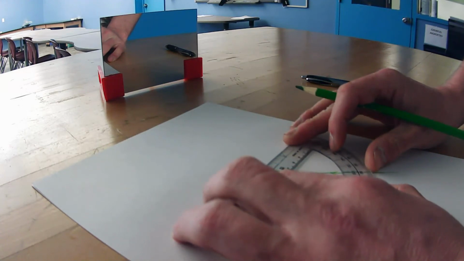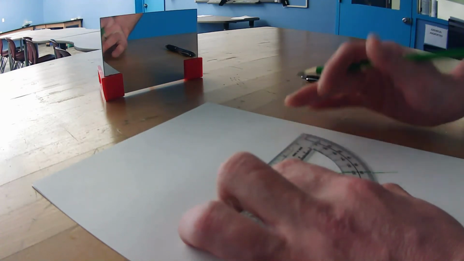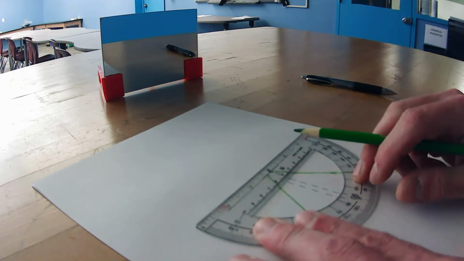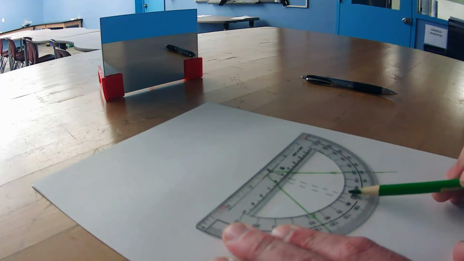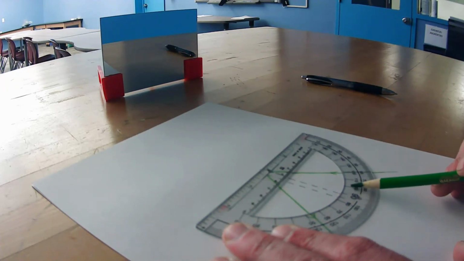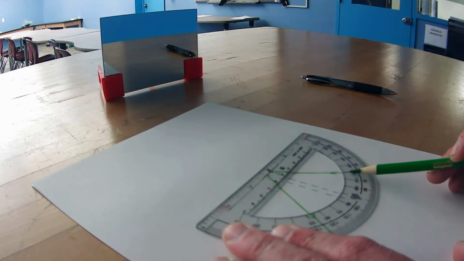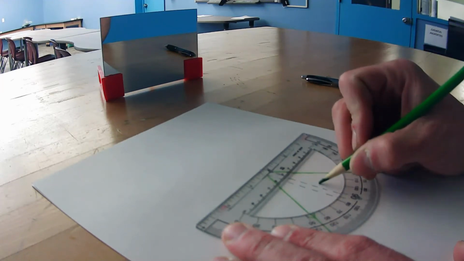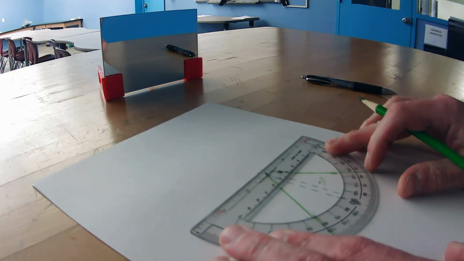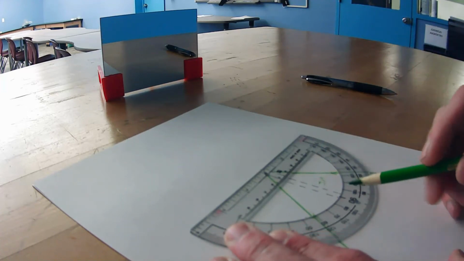So we line back up, make sure we're on our line nicely here, and we're going to count from our normal. Let me get my hand out of the way. What we're going to do is start at 90 and count to where we get to. So we get 10 degrees, 20 degrees, 30, it looks like 31 degrees. So we're going to write 31 degrees in here, and we're going to slide this over and do the exact same thing with this one.